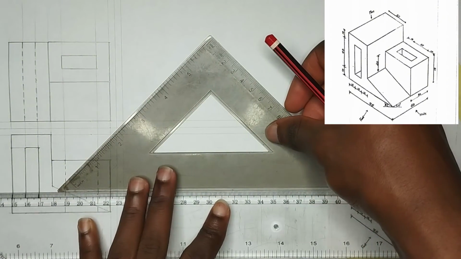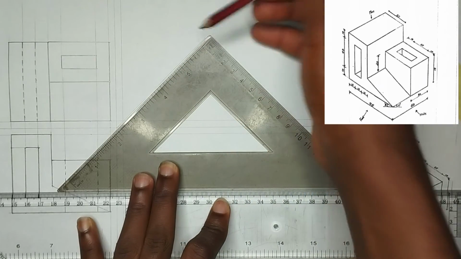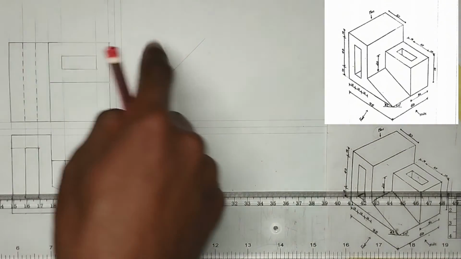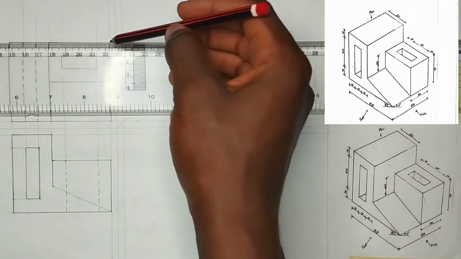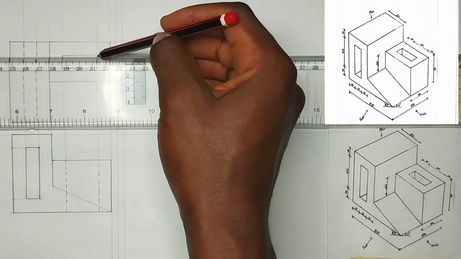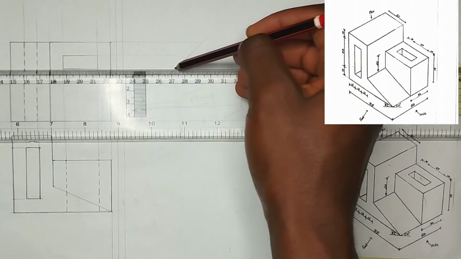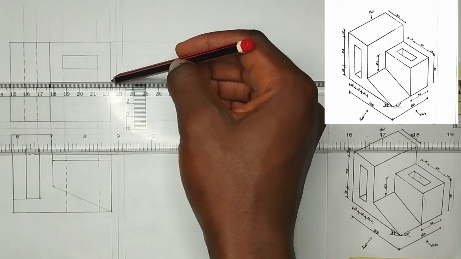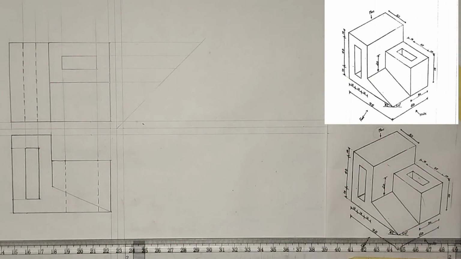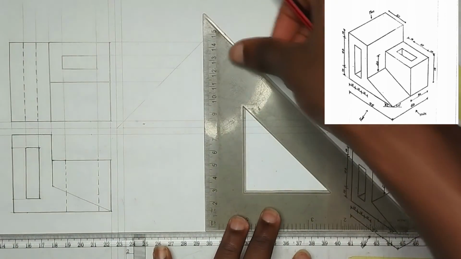Okay, then I'm going to project 45-degree line. Please ensure a 45-degree. Okay, then I'm going to project lines from the side view to the 45-degree lines we have drawn. Thin line, please. Going to project thin line like this. Then from that 45-degree line, I'm going to project those lines downward.